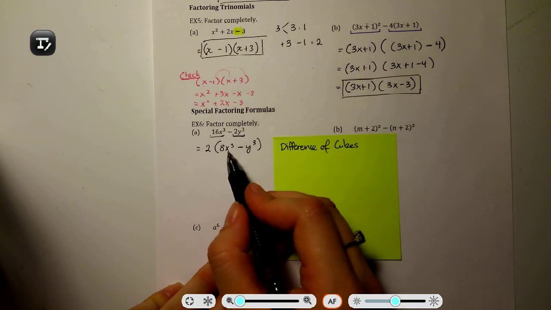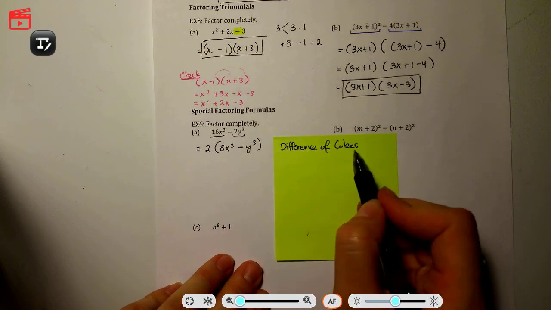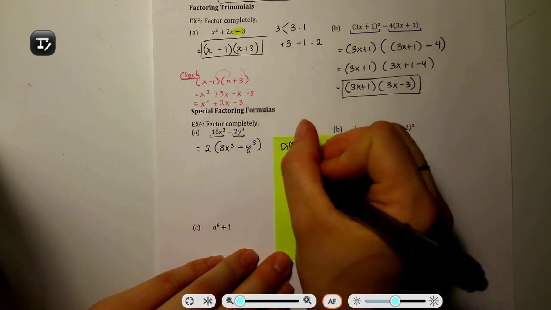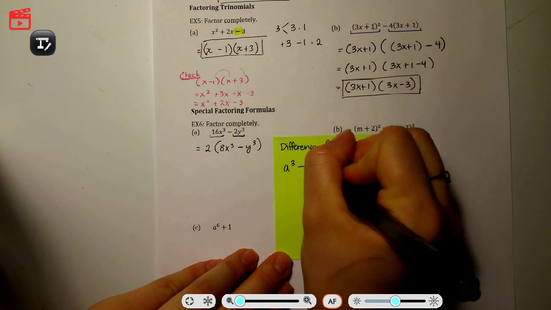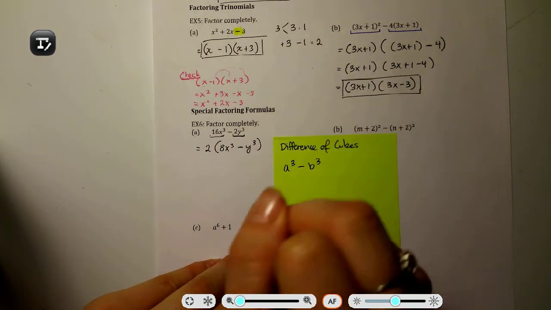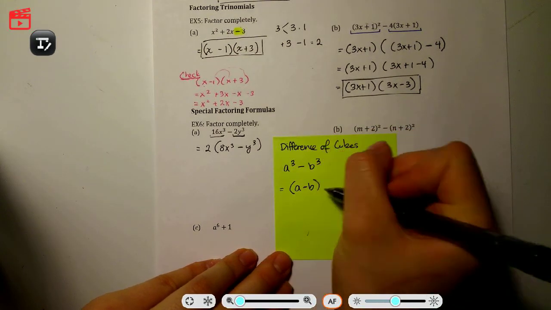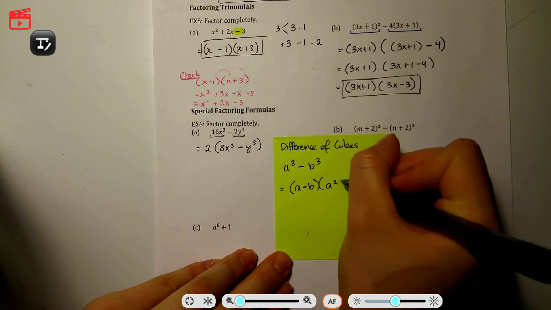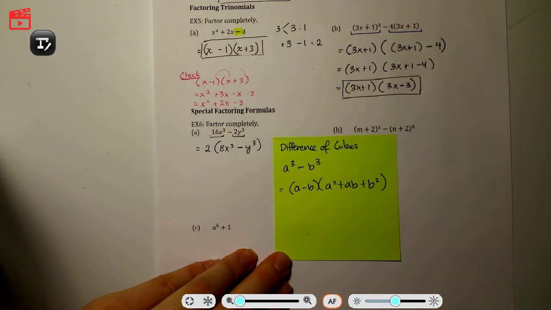And we have x cubed and y cubed, hence the cubes. Okay, so the formula for this, if you see a value cubed minus another value cubed, we can factor this into a minus b times a squared plus ab plus b squared. Okay, that is the formula for difference of cubes.